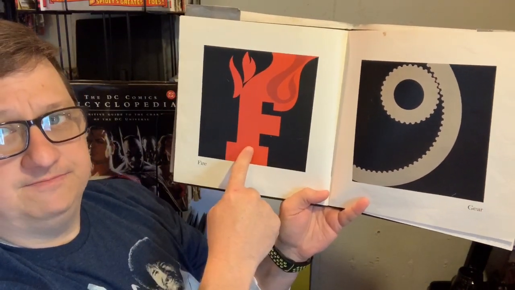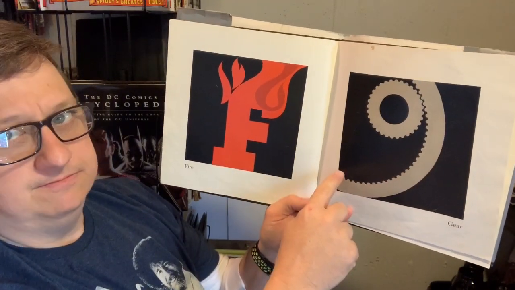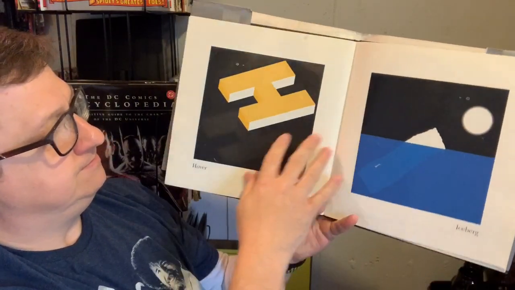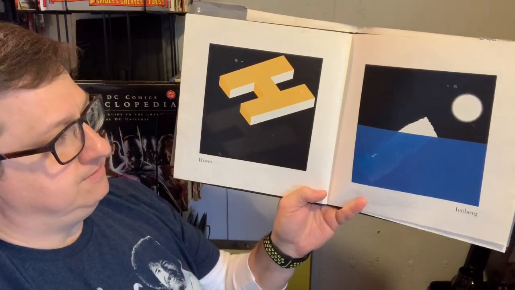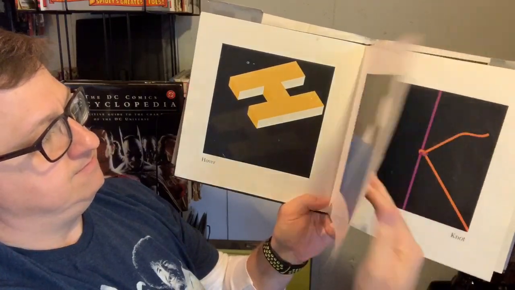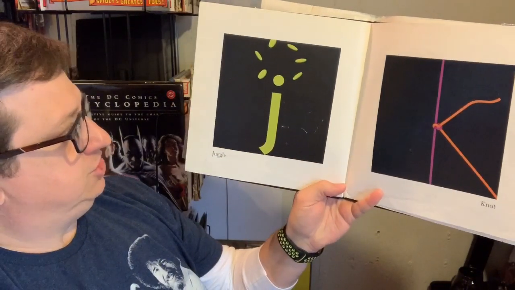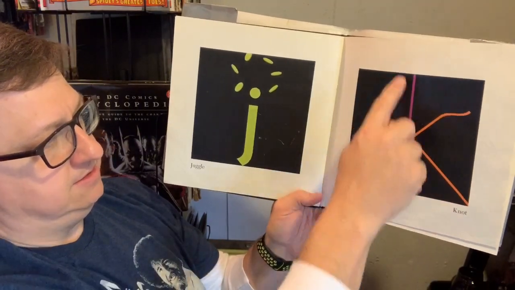The letter F. Gear. The letter G. Hover. The letter H. Iceberg. The letter I. Juggle. The letter J. Knot. The letter K.